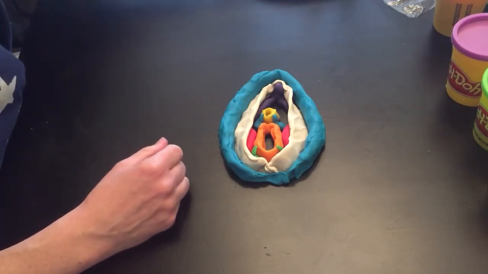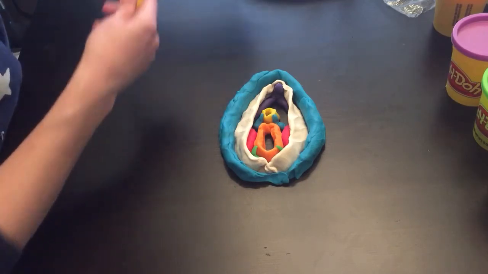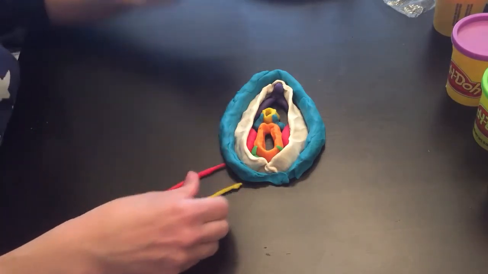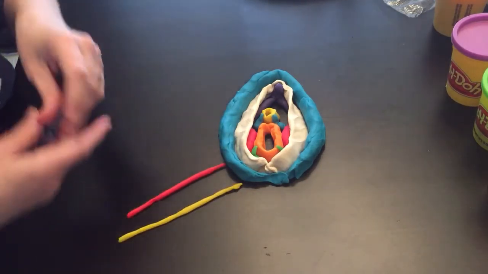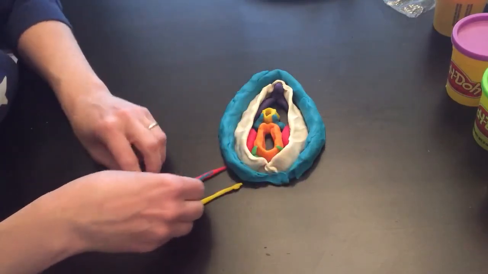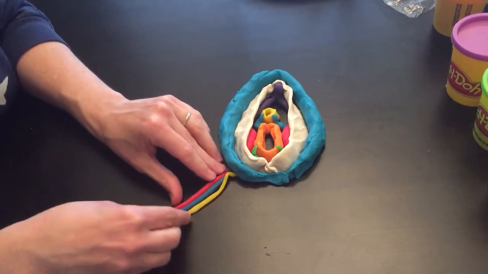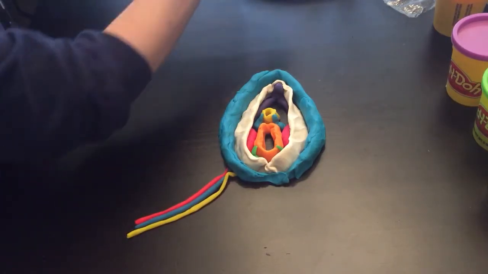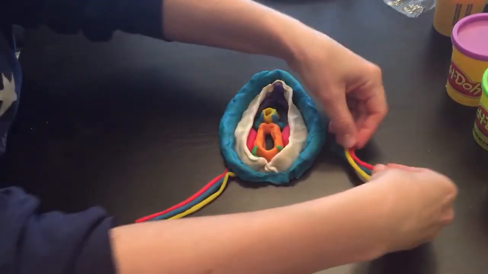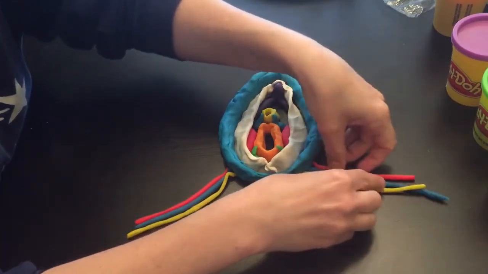We also have our blood vessels and nerves. The neurovascular supply to the female external genitalia is coming from the internal pudendal nerve, artery, and vein, and they're going to be coming in like this.